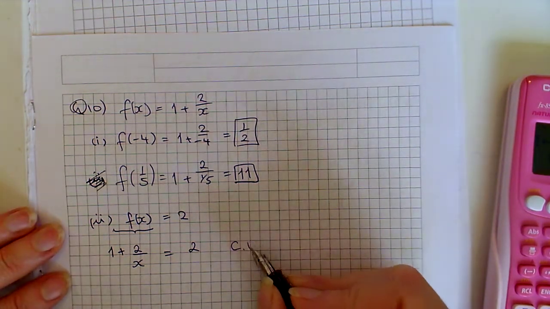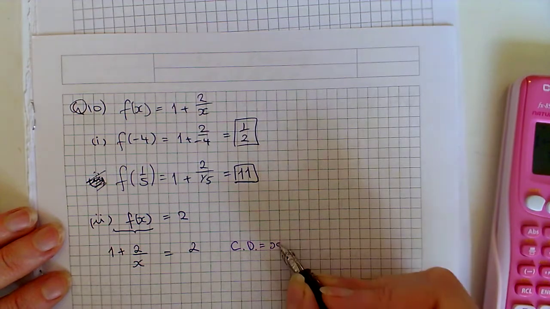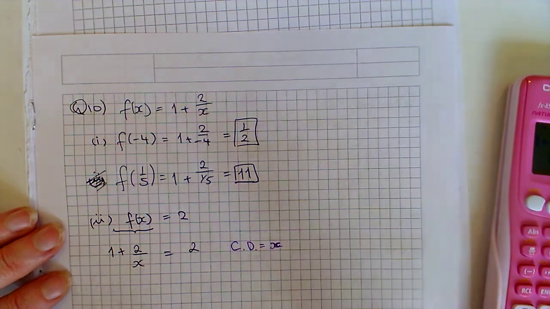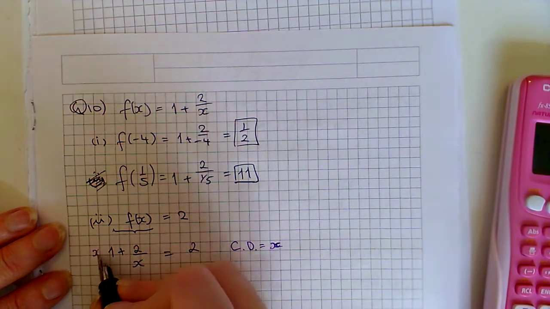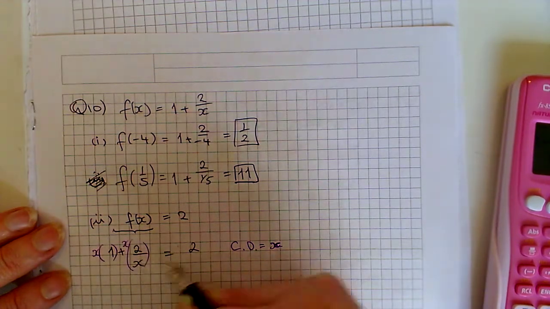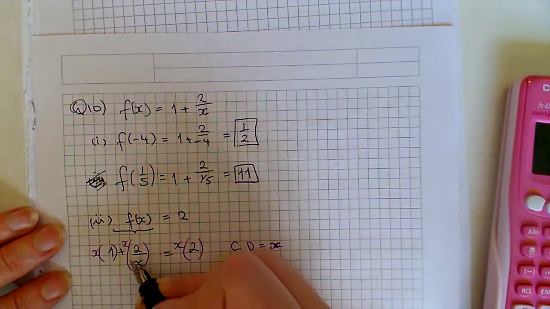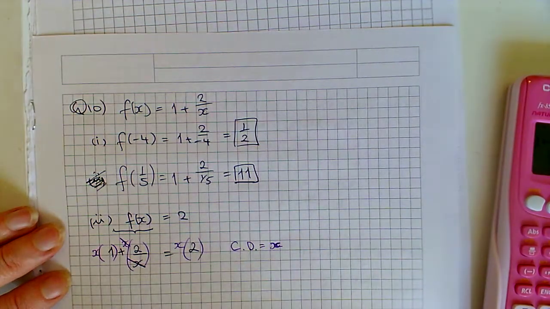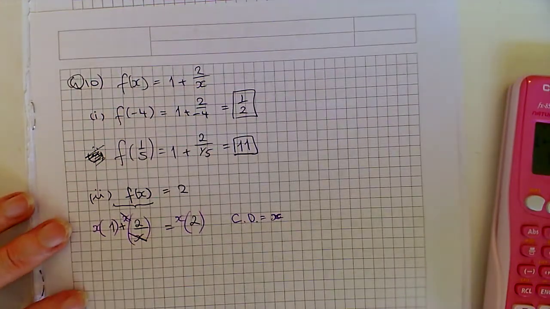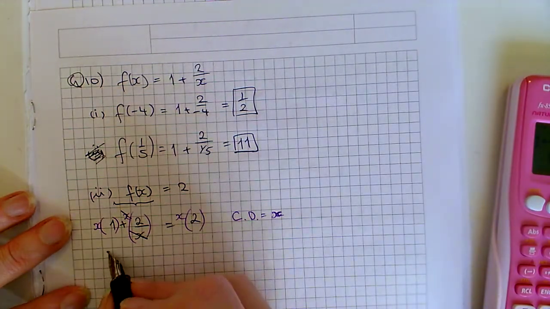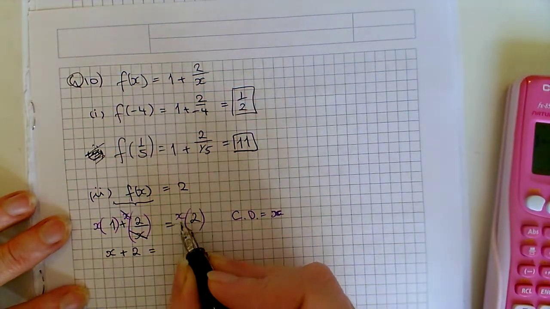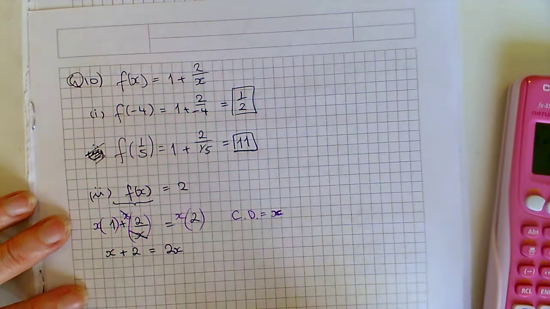I need to use a common denominator. Well, there's only one fraction, so there's just one denominator, which is x, and I multiply each part of my equation by x. Anywhere I have a fraction, it's going to divide in, leaving me with x times 1, which is x, plus 2 equal to x times 2, which is 2x.